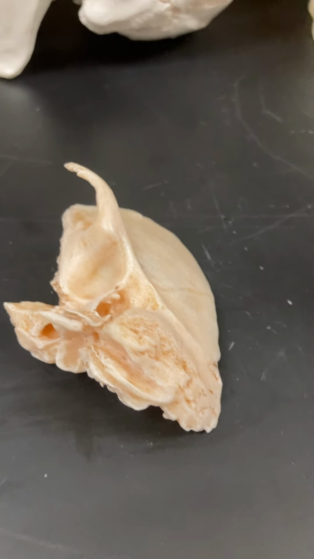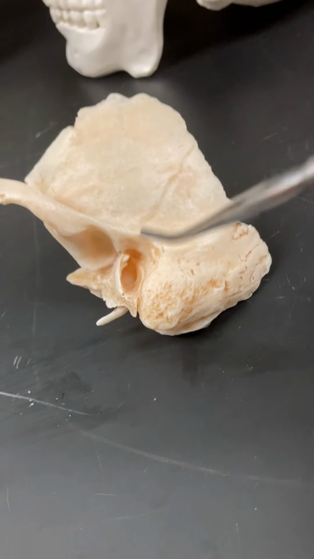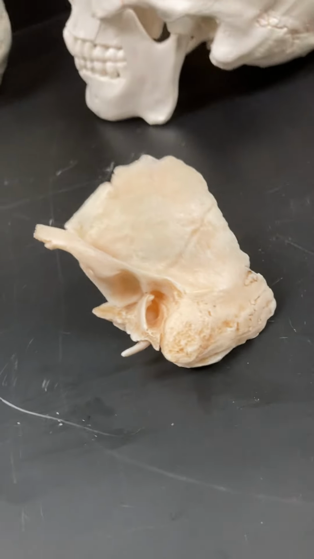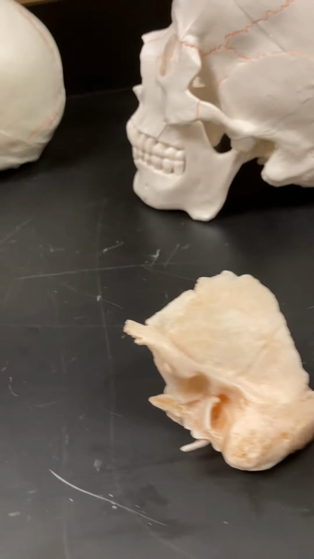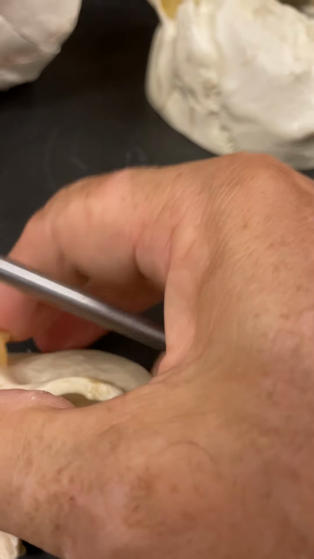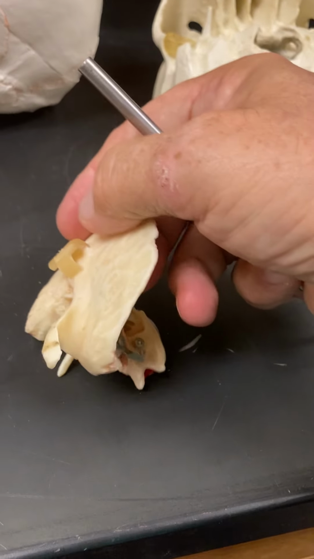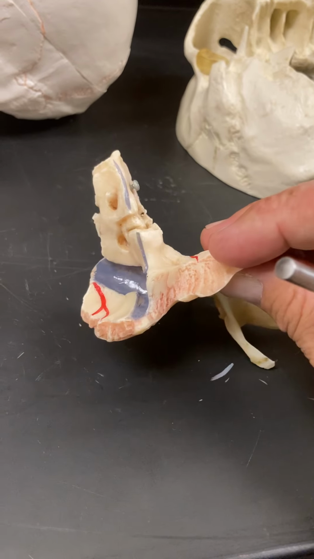The interesting thing about the temporal bone is if you go through that external auditory meatus, there would be an eardrum there. On the other side of the eardrum would be the tiniest bones in your body. They're called the ear ossicles. Now this one really, if I can open this up, yeah, I open this up and we can actually see these ear ossicles.